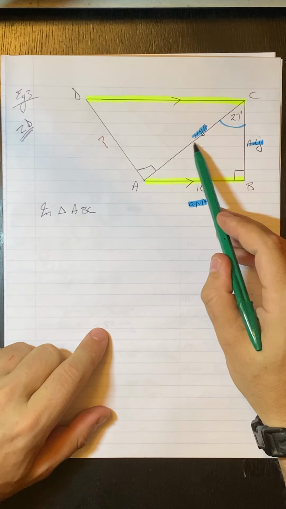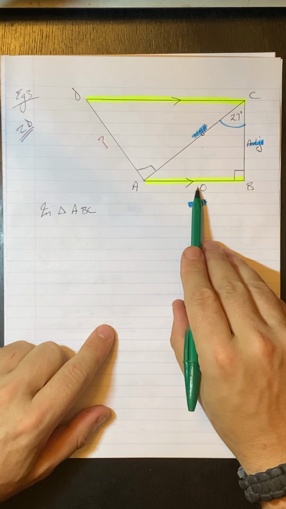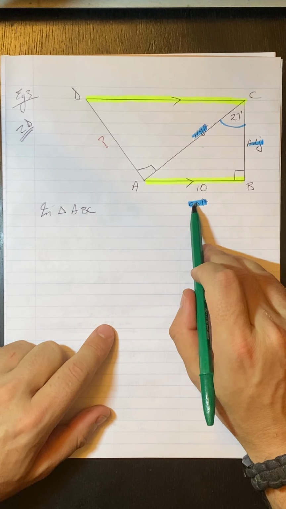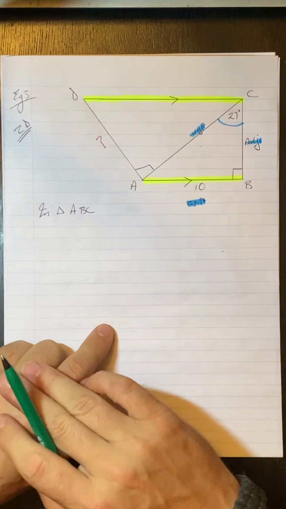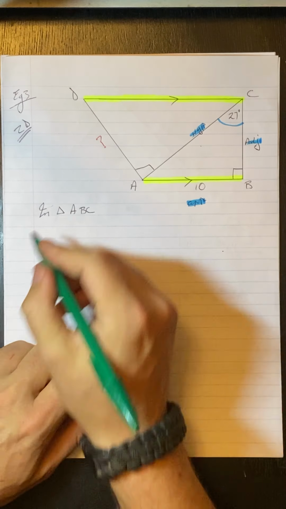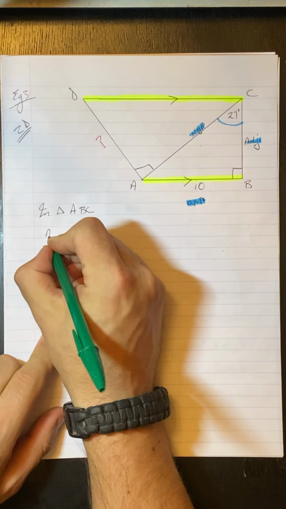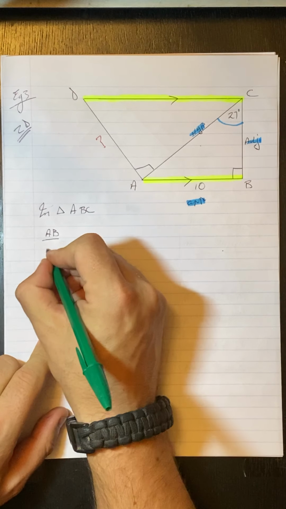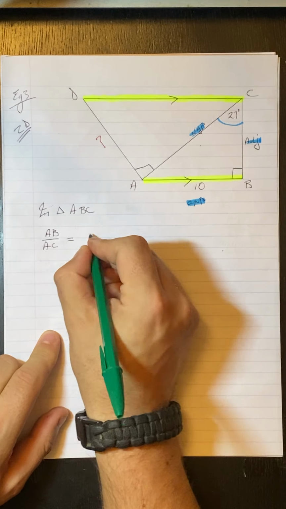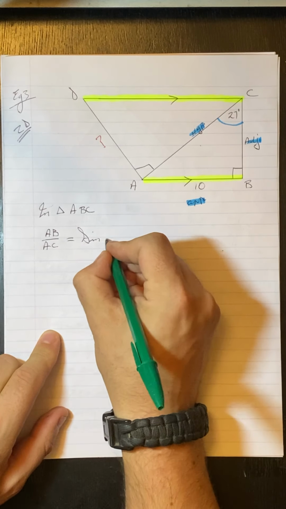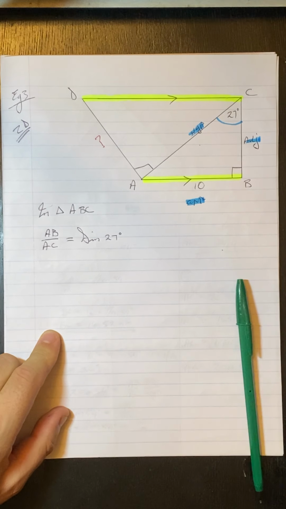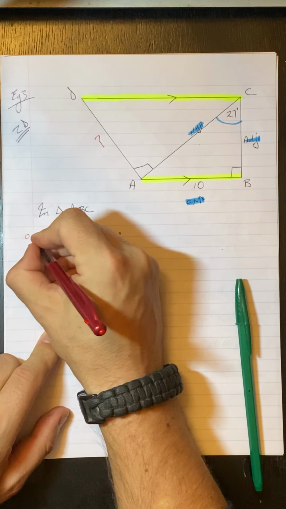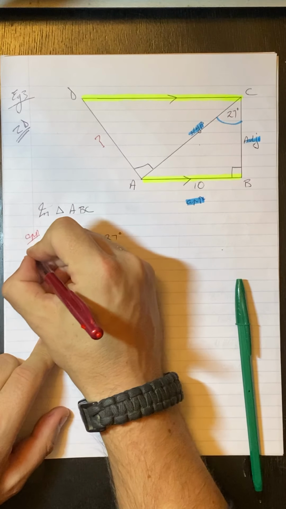We want to find this hypotenuse side. We are given this one. So which trig function has that combination of opposite and hypotenuse? It would be sine. So we know that AB over AC would be equal to sine 27 degrees. This was opposite over hypotenuse.